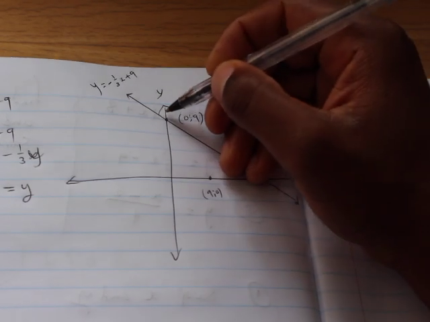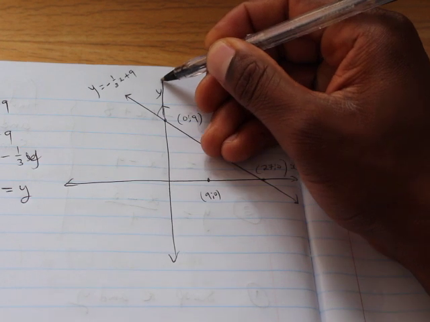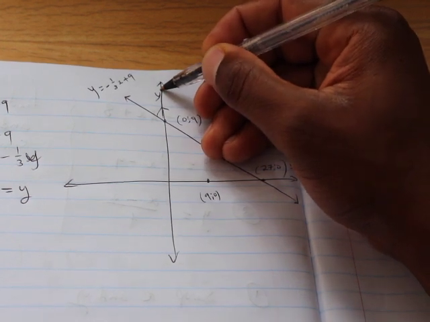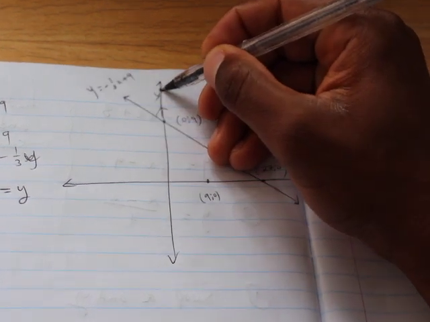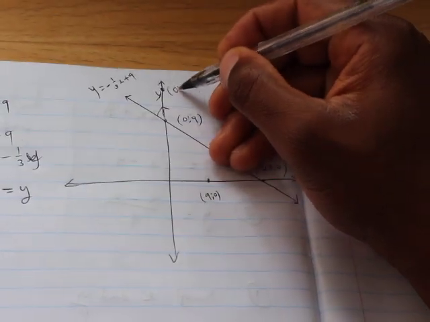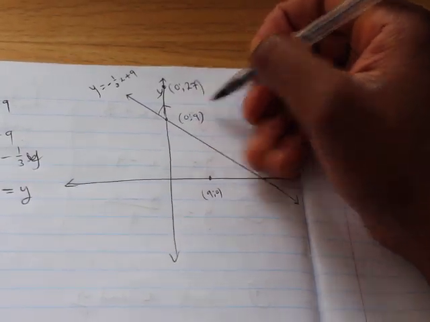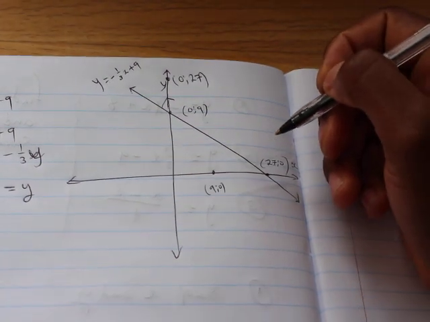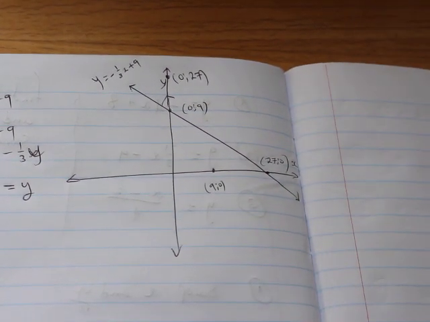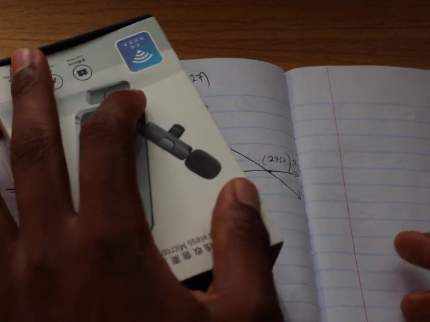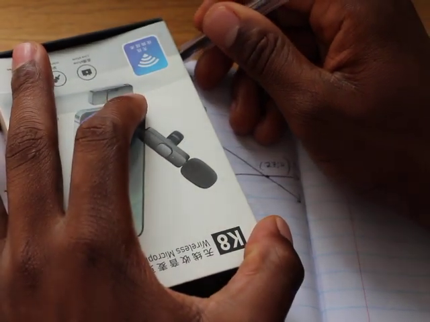So let's extend here a little bit. (0, 27) becomes our y-intercept. So we join the two, then we'll have our inverse.